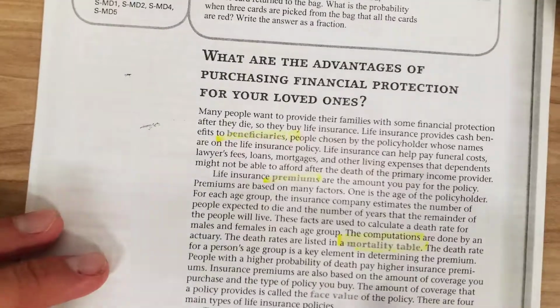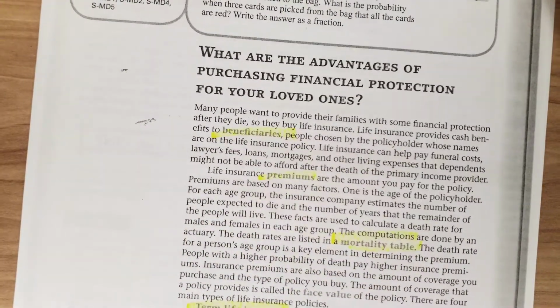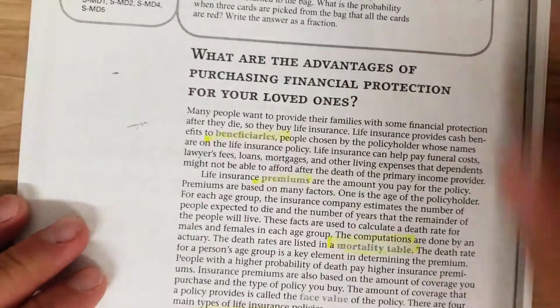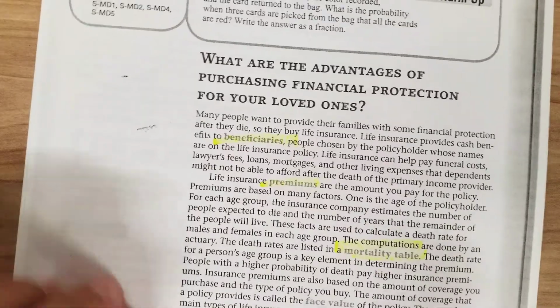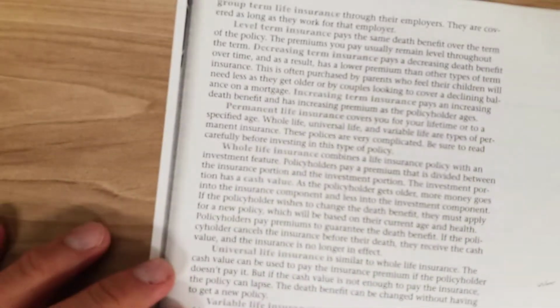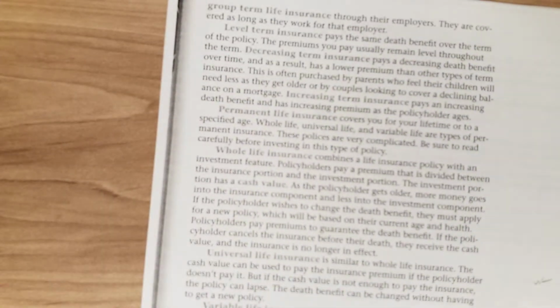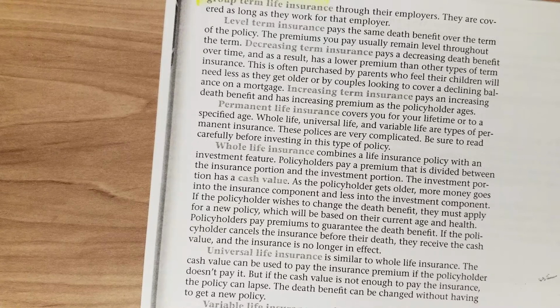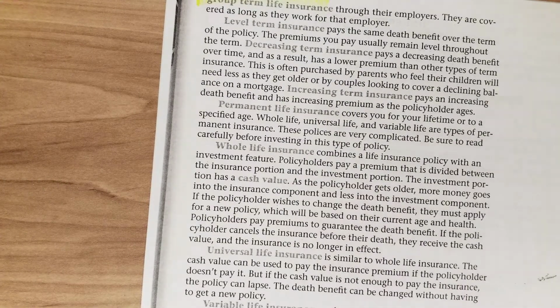You can buy term life insurance. Term life insurance runs for a specific term, or a specific number of years, usually 5 years, 10 years, 20 years. Group term life insurance you can purchase through your employer. You're covered as long as you work for that employer. The benefit with a big group like that is that your premiums will be lower. You can get the same amount of life insurance, but for a smaller cost.